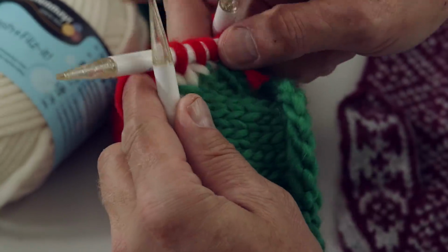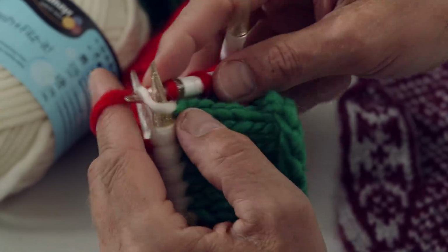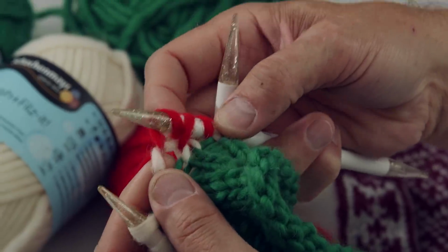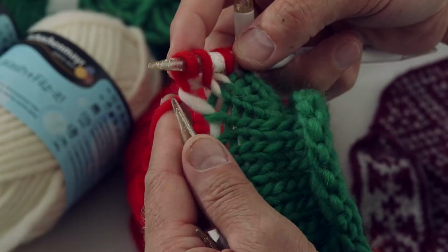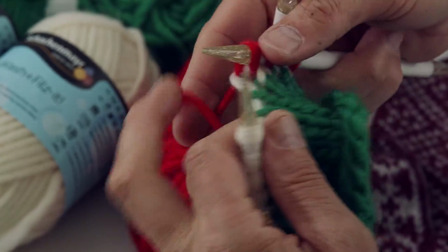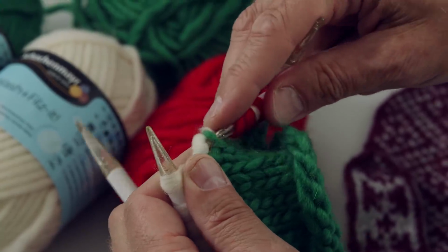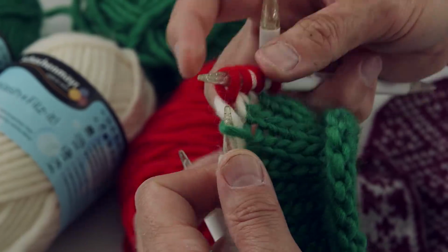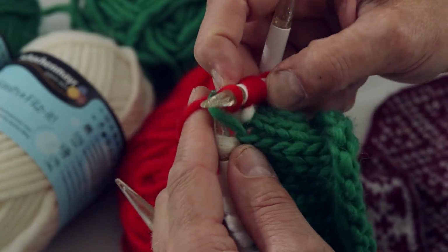That sounds like a good thing. But you see, if you go into the mother and you increase in the mother, that's not nice. It looks really messy. So you can't go back and increase in the mother's leg. You have to go back and increase in the grandmother's leg, which is this one, the green one. But it's easier to take it with the left side needle and knit like this.